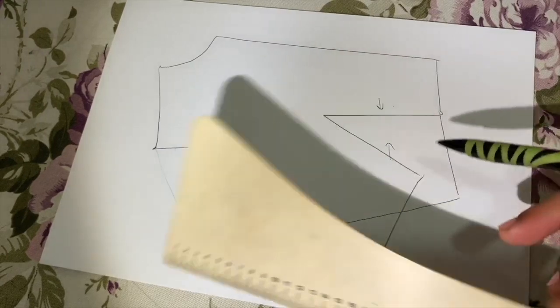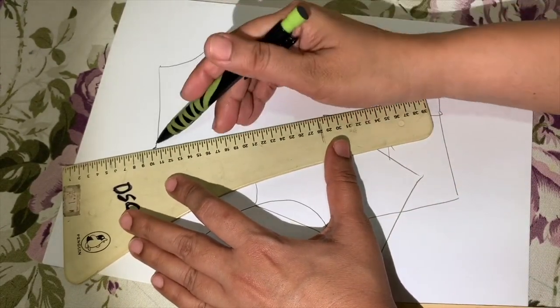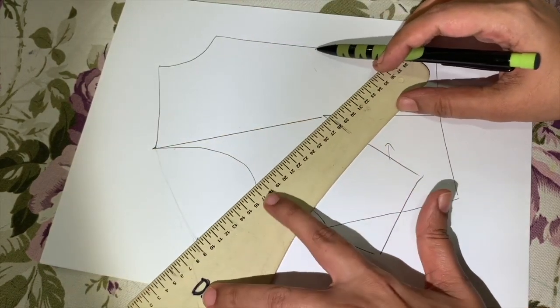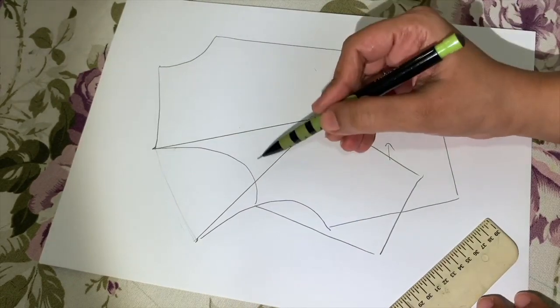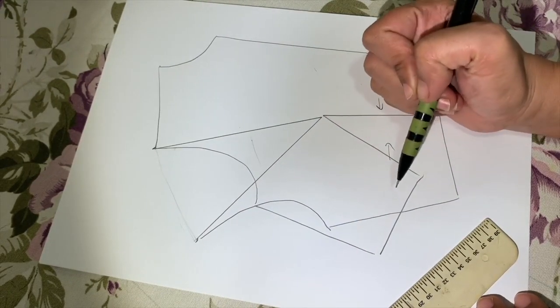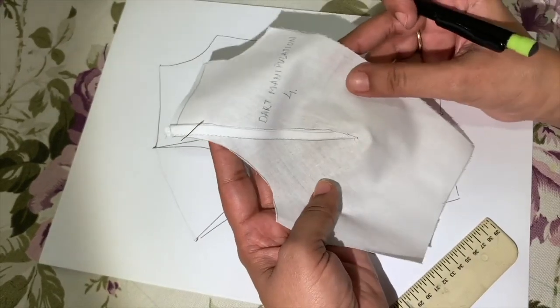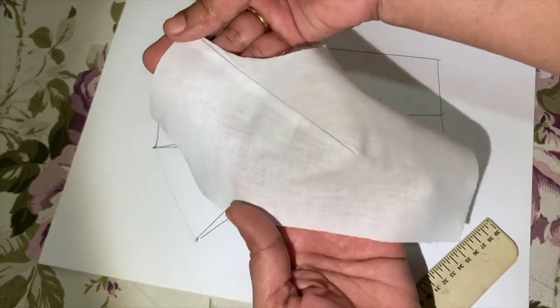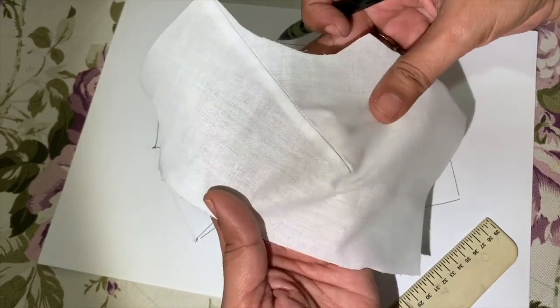So you will connect your line like this, and this becomes your dart. After you have this opening, sew this up at the side, and this is how it looks like. Okay, this is your shoulder dart.